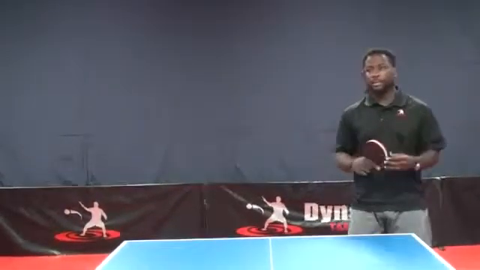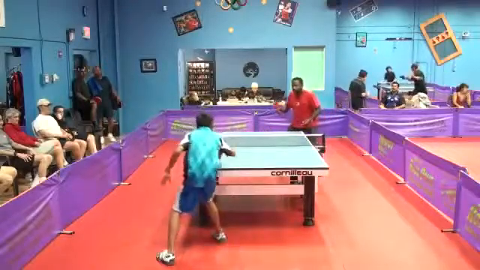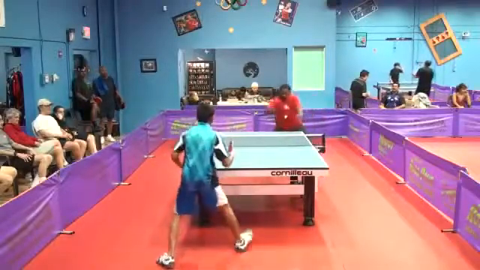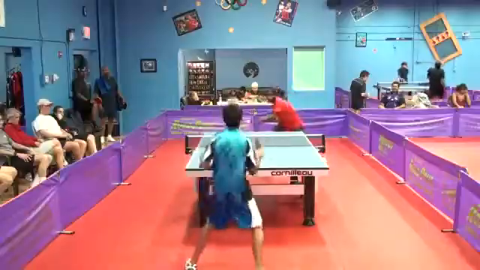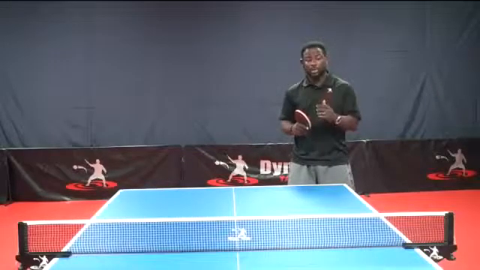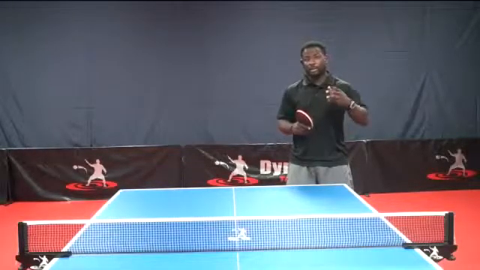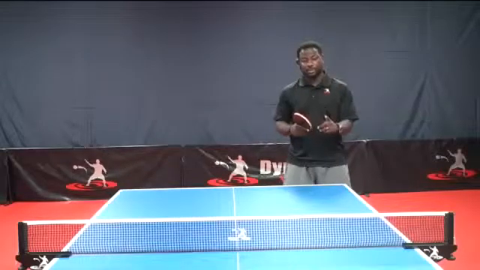Let's take another match. The first part of the match, I have a focus that I want to set a trap for a backhand loop, but I start out with 3 of the 4 returns coming to my backhand.